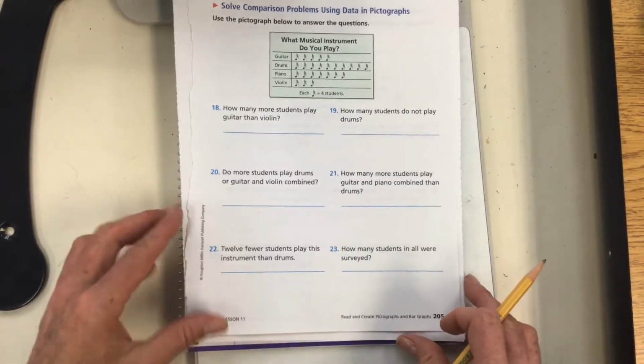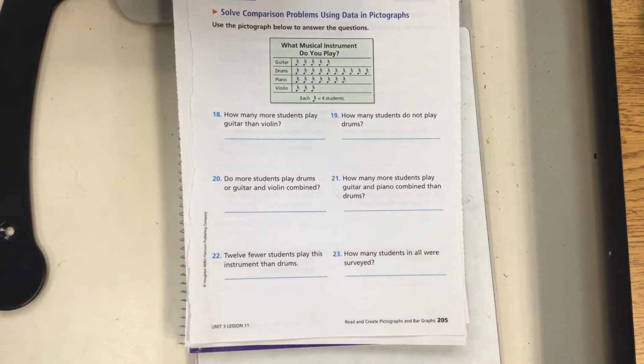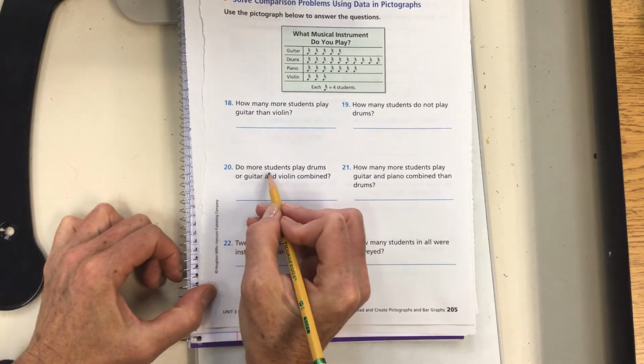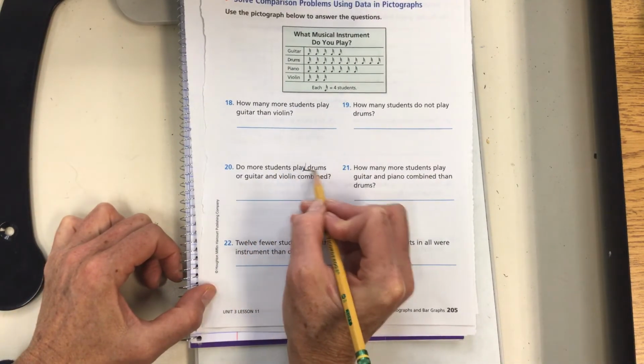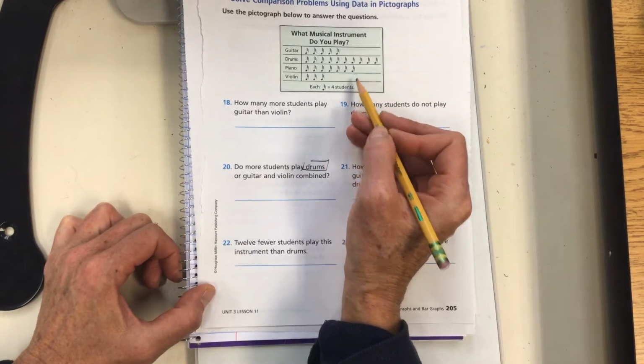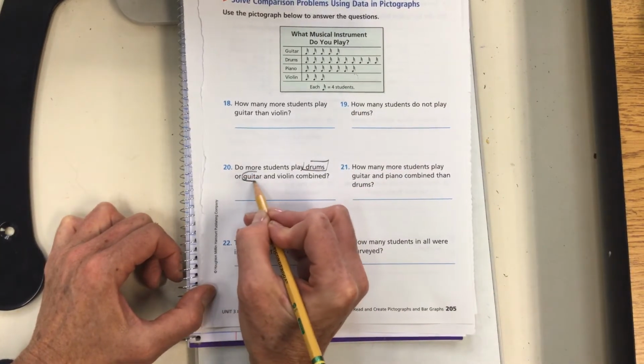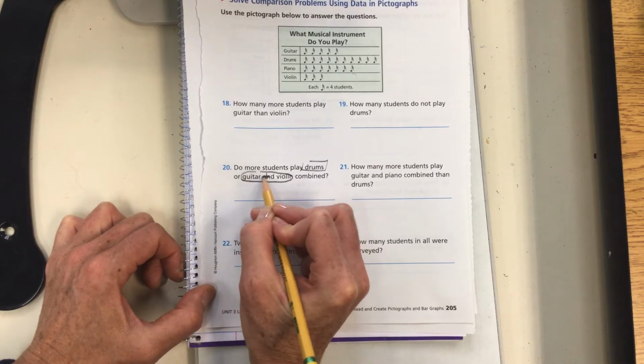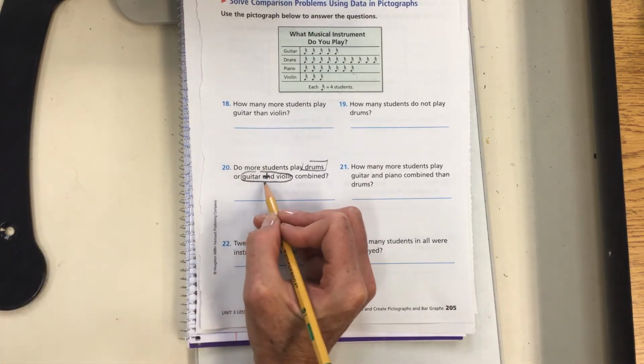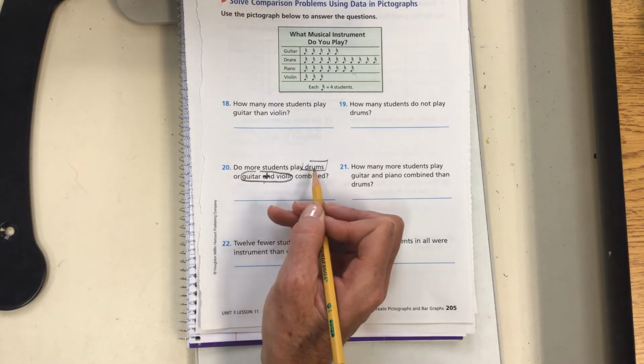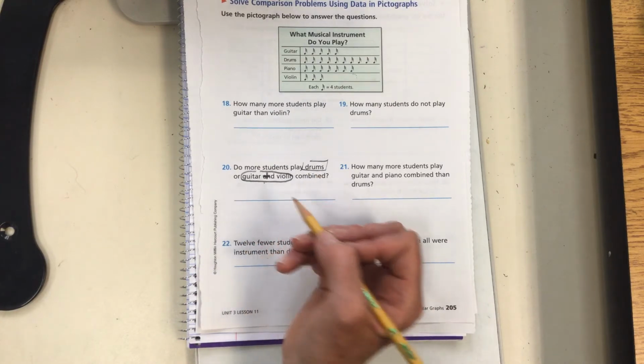Oh, I'll go ahead and jump ahead here. And this one, it says, do more students play drums? This is using my pictograph once again. Or guitar and violin. So I'm going to add up my guitar and my violin. I'm going to compare it to my drums. Okay, which one's more?